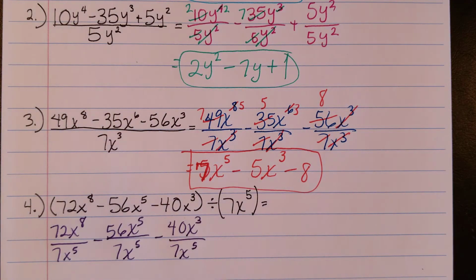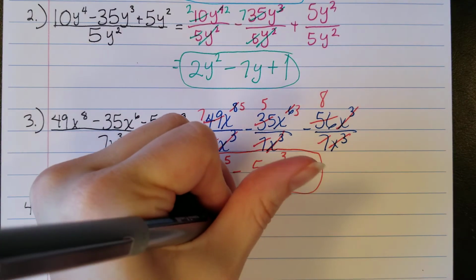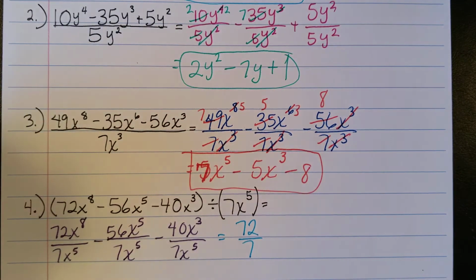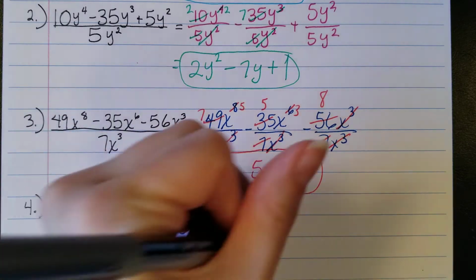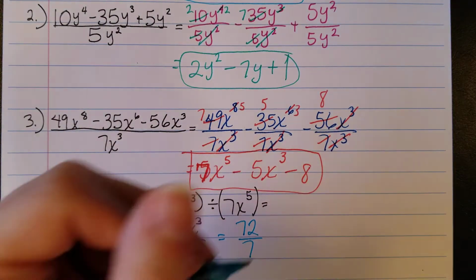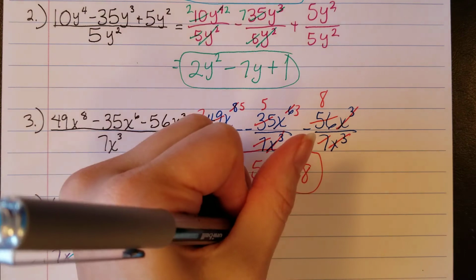Okay, 7 doesn't go into 72, so you can't reduce that at all. That's still just going to be 72 over 7. And then 8 minus 5 is 3, so that'll be x to the third. You can either put x to the third in the numerator, or you can just put it off to the side. Either way, it's the same thing.